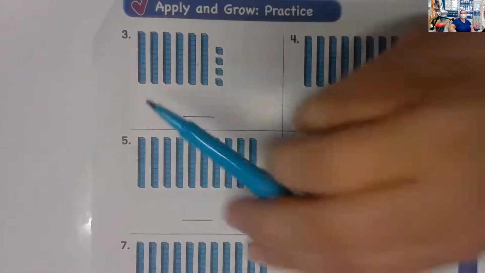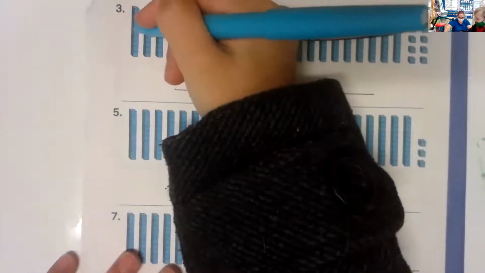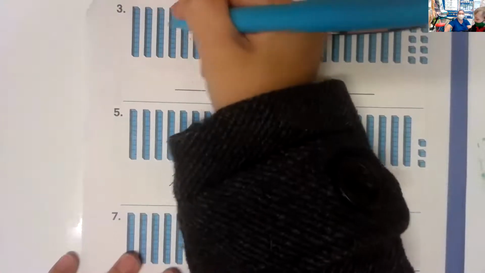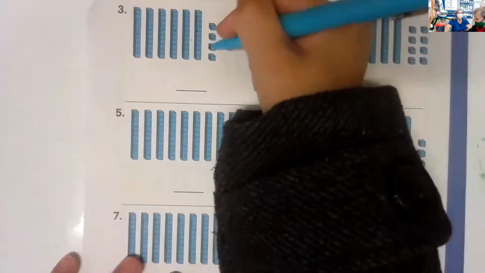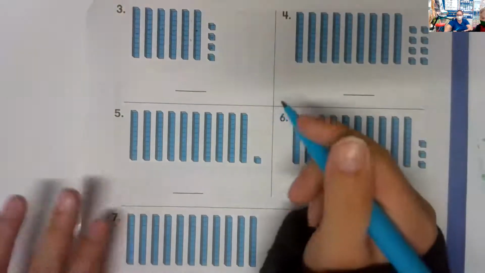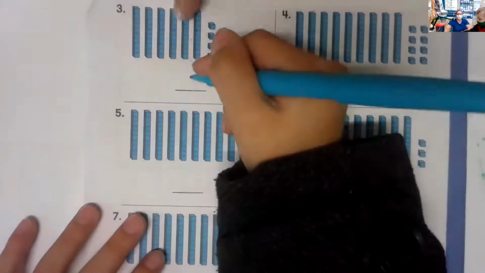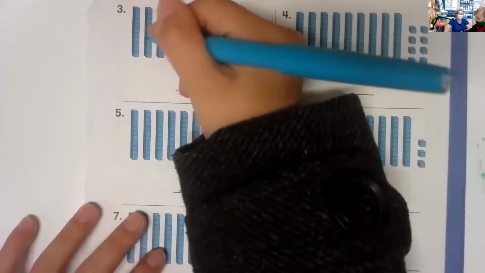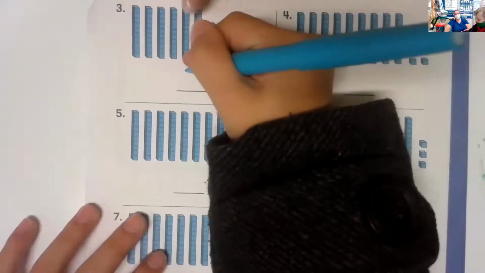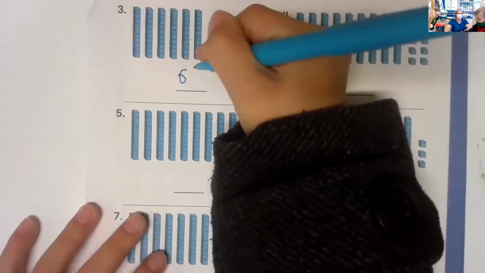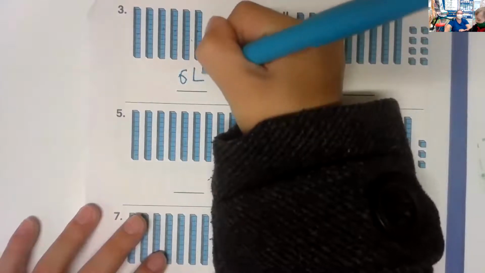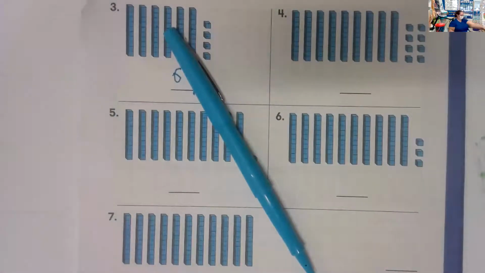Let's count and write the number. Okay? 10, 20, 30, 40, 50, 60, 61, 62, 63, 64. How do we write 64? How many tens do we have? 6. We have 6 tens, and how many ones? 4. Good. So that's how we write 64. Awesome. Knuckles. Next.